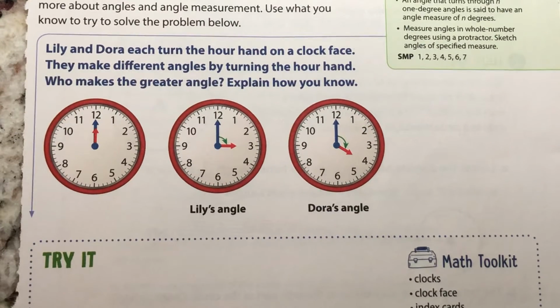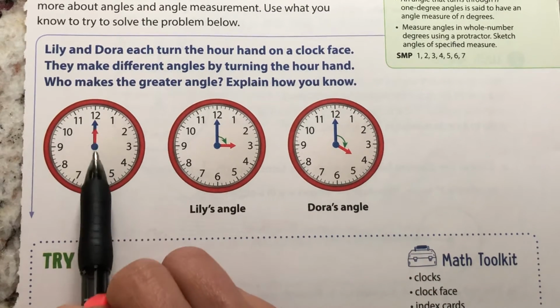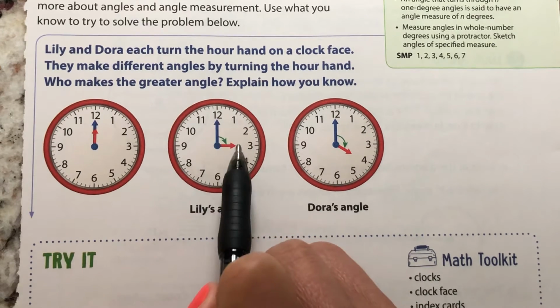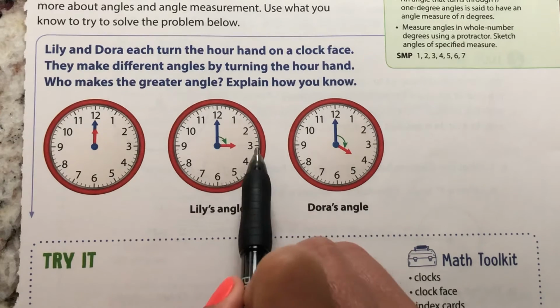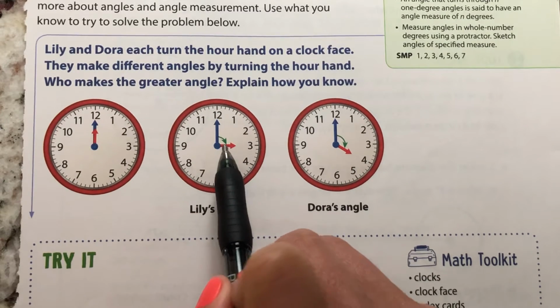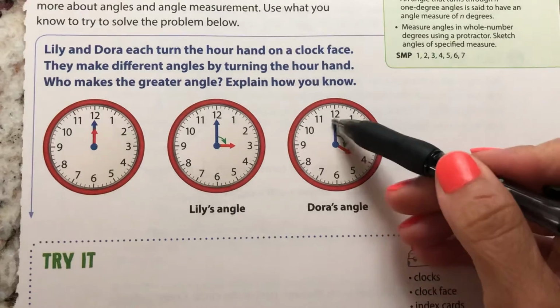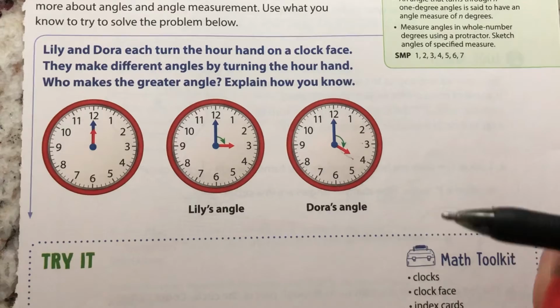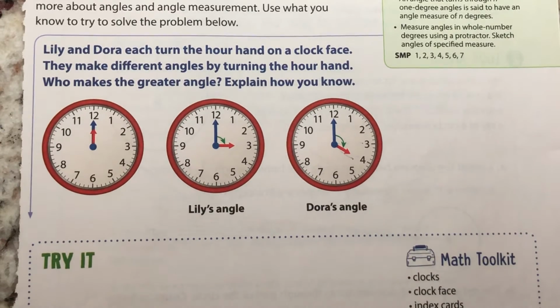Lily and Dora each turn the hour hand on a clock face. They make different angles by turning the hour hand. Who makes the greater angle? Explain how you know. Well, if we start here and we don't turn our hands, we would be leaving this angle at 0. And then we can see here that this is a right angle, so Lily's angle is at least 90 degrees. And we know that this is an obtuse angle because it goes beyond 90 degrees. So Dora's angle is actually bigger.